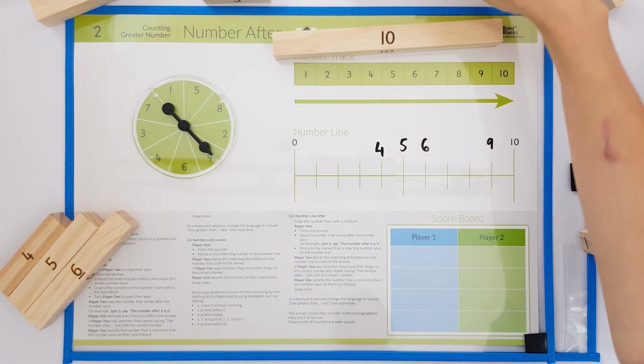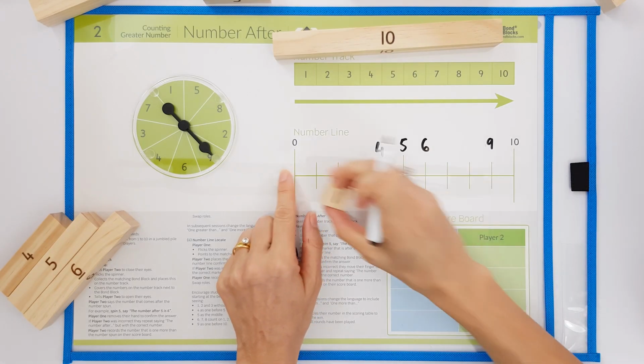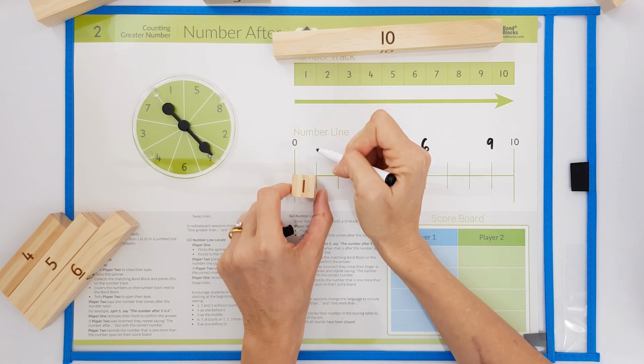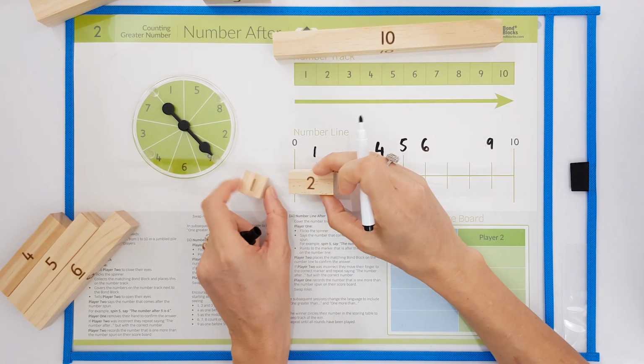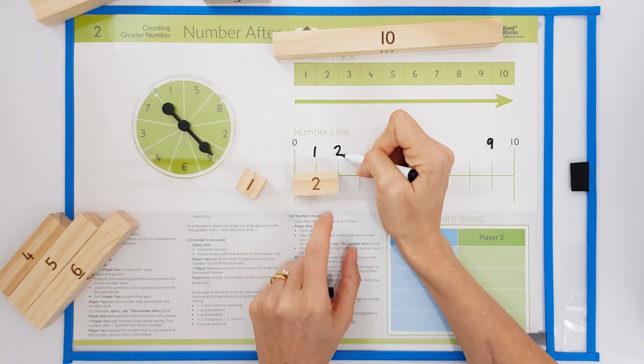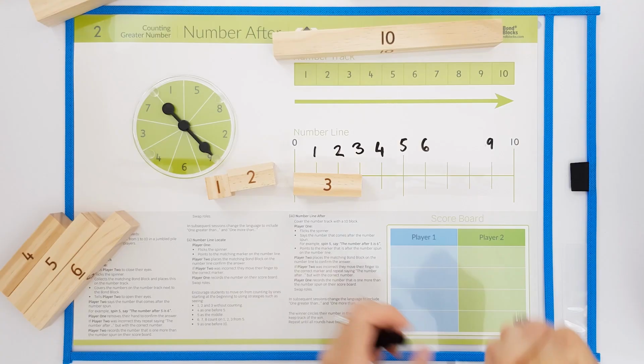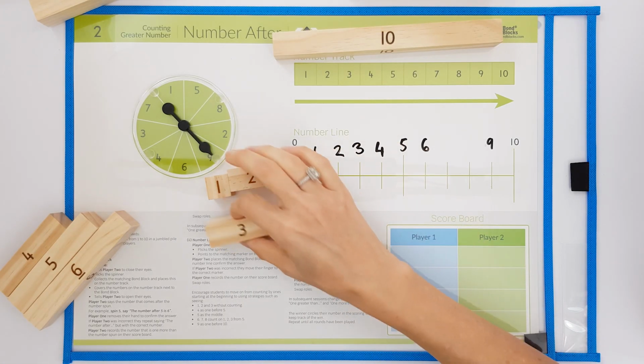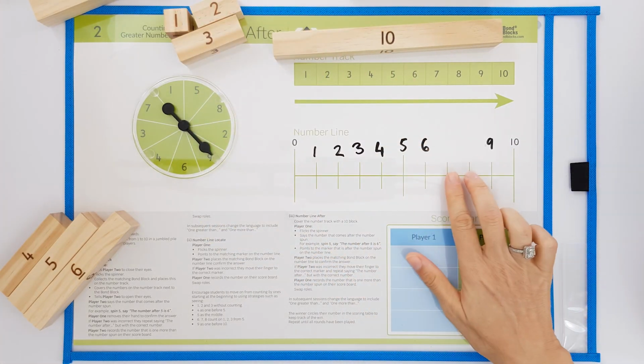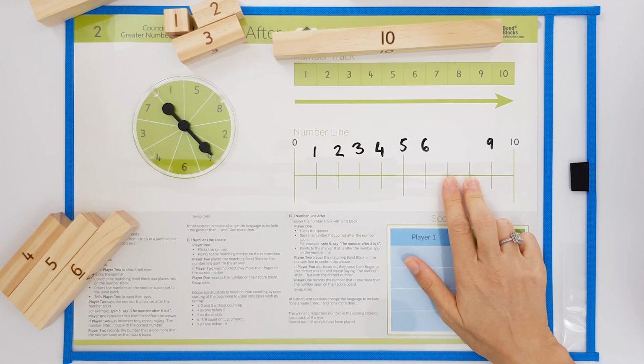When we look at the beginning of the number line, children can see quantities of 1, 2, and 3 without counting. This leaves the 2 most difficult numbers to identify on the number line.